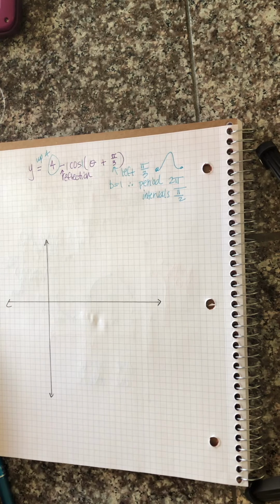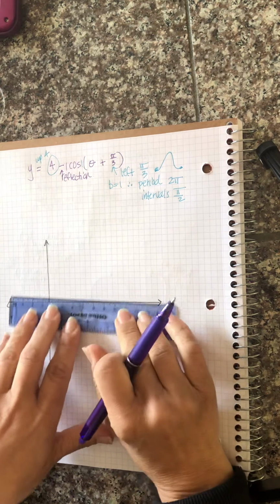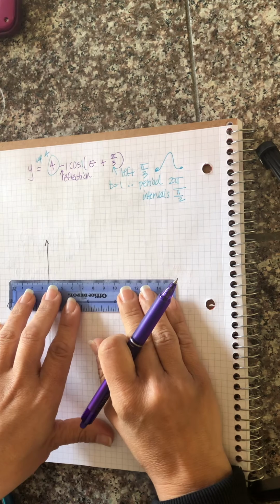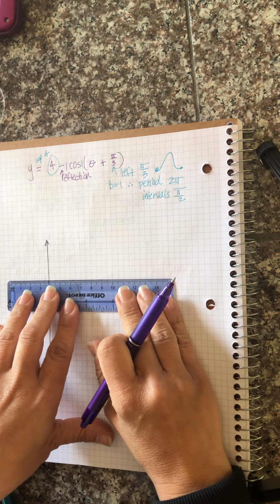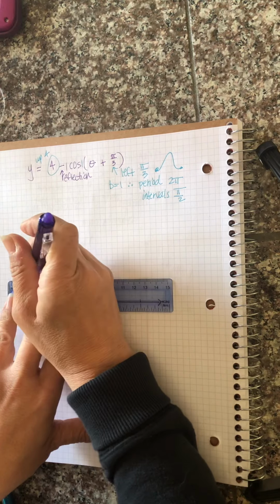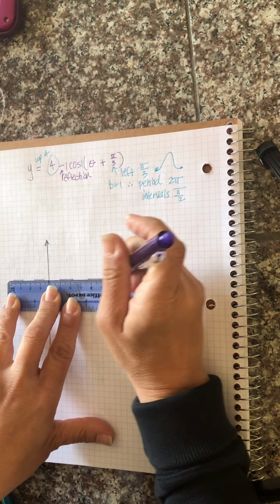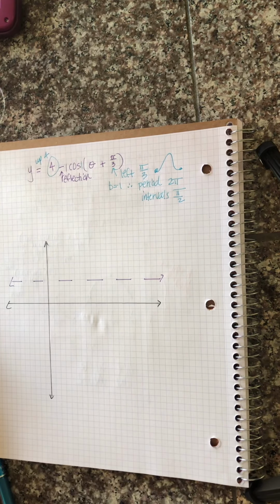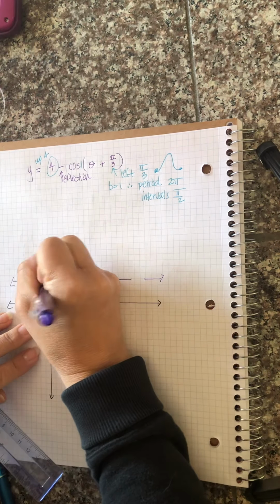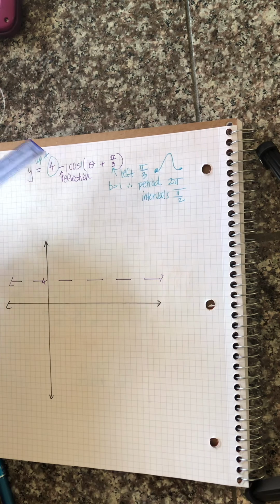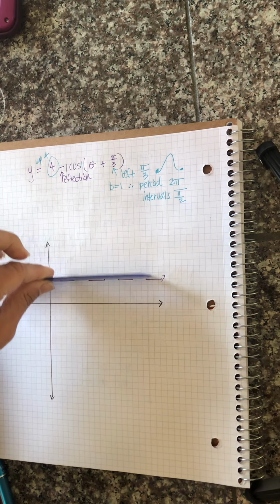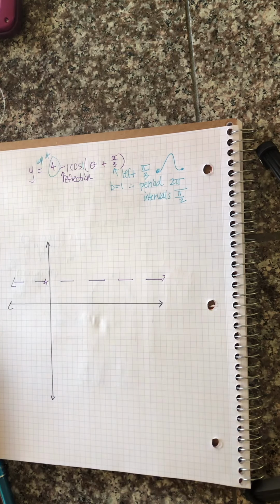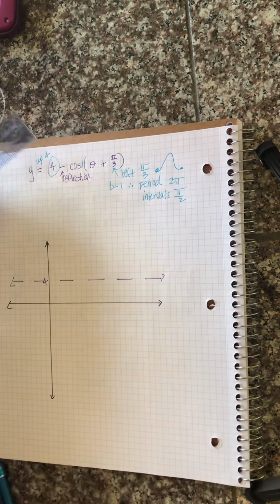Okay, so I'm going to start with my sinusoidal axis, up 4. 1, 2, 3, 4. Okay, and that's 4. The amplitude is 1. The amplitude is 1. So I'm going to go from my sinusoidal, I'm going to go up 1, and from my sinusoidal, I'm going to go down 1. So up 1 is going to be 5.